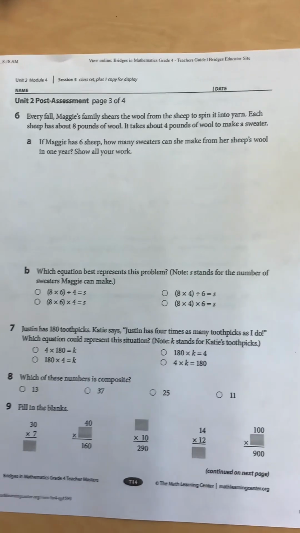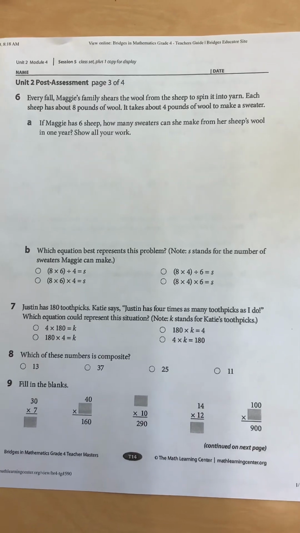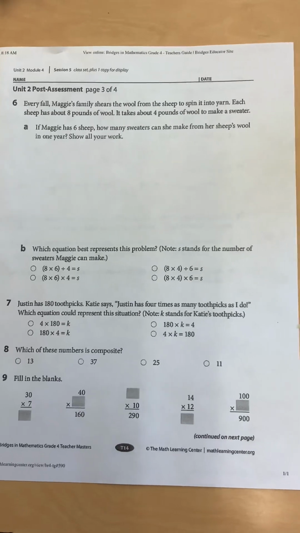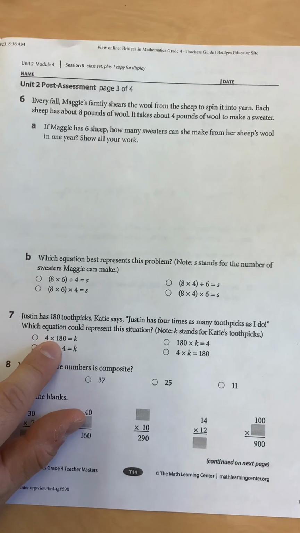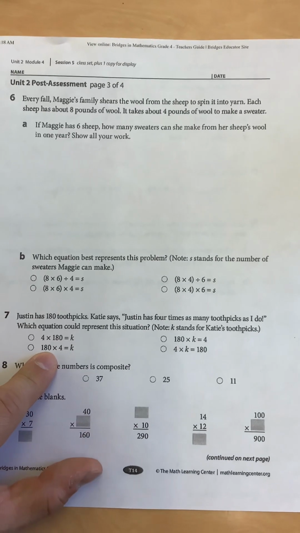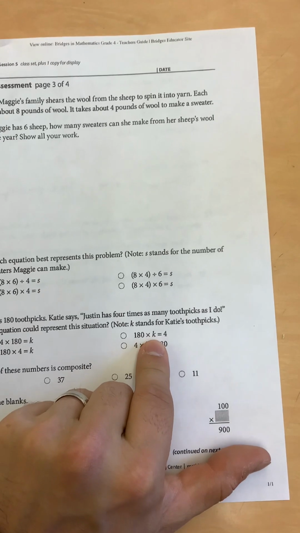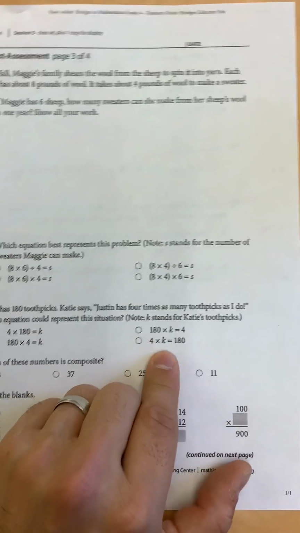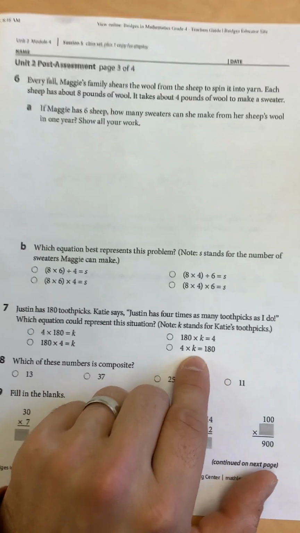Number 7. Justin has 180 toothpicks, Katie says that Justin has 4 times as many toothpicks as I do. Which equation best represents this situation? Note that K stands for Katie's toothpicks. Right here, 4 times 180 equals K. 180 times 4 equals K. 180 times K equals 4. 4 times K equals 180.